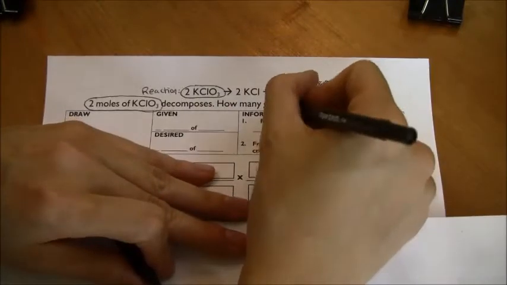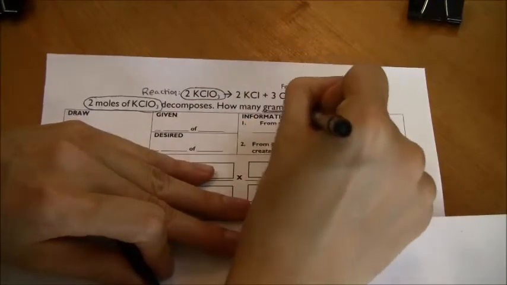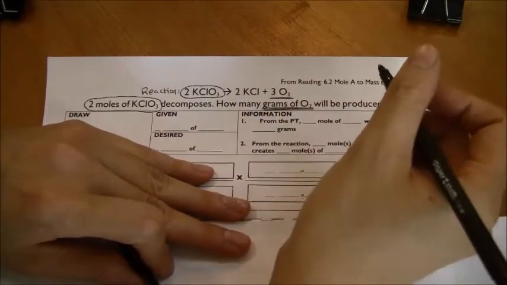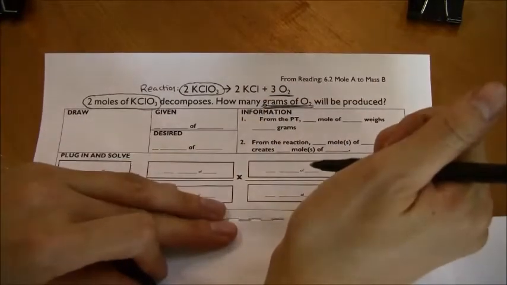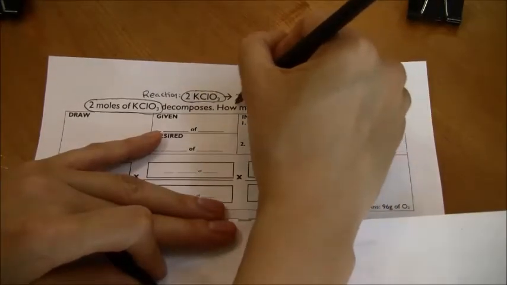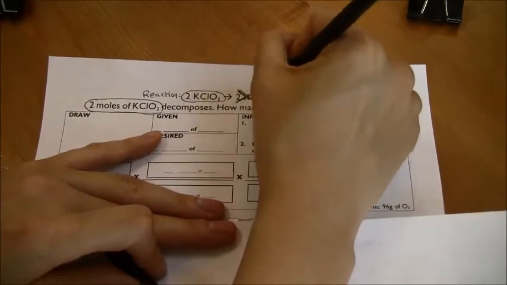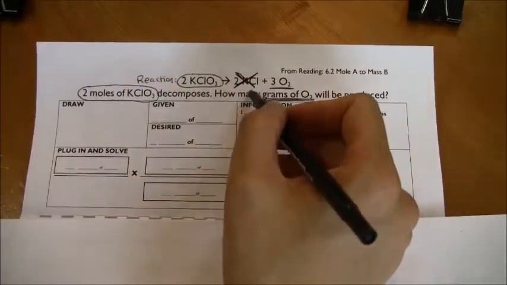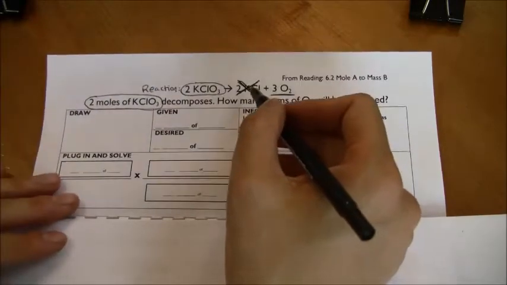So since this is what we're looking for, I'm going to go ahead and underline this. And I'm going to underline this as well. If you're looking at the reaction, it does not refer to anything about 2 moles of KCl. So if you want, you can cross that out. Alright, so let's move on to the next part.